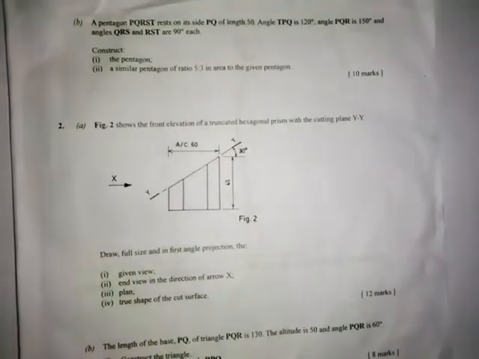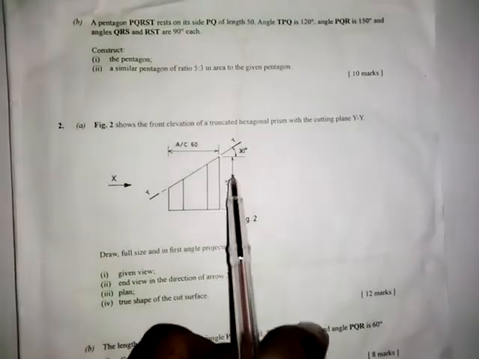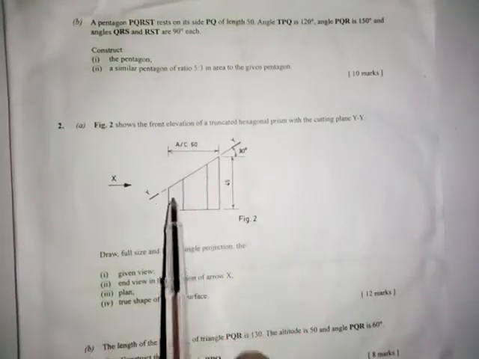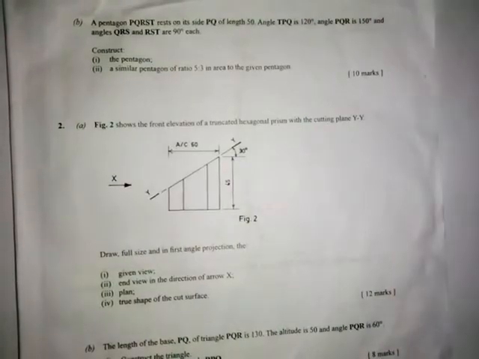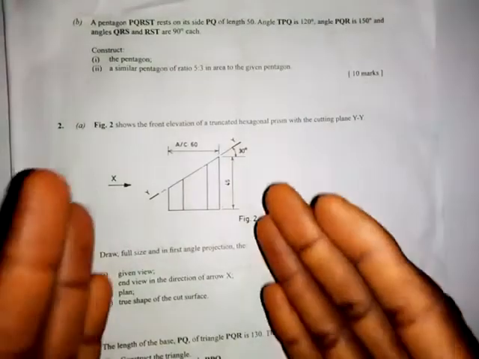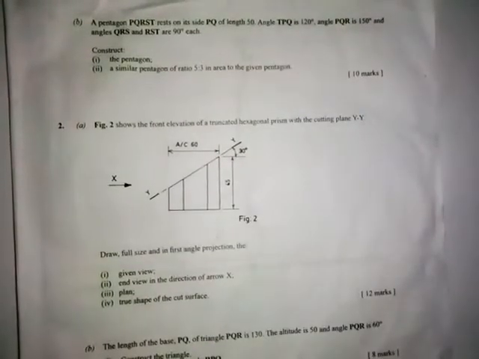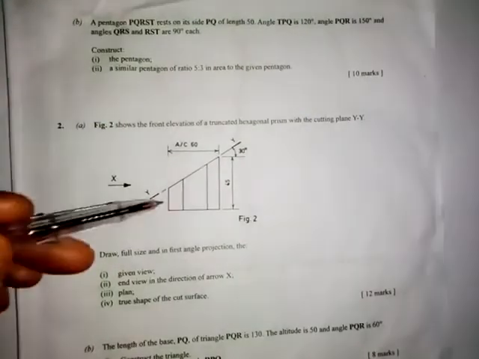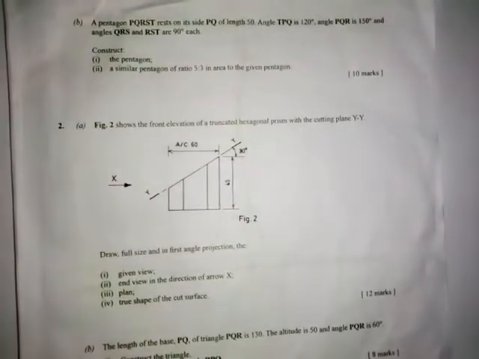Now, this is the front elevation of a hexagonal prism. So we have to produce the plan, and then we produce this front view. You cannot draw the front view without producing the plan. So you have to start with the plan, and that's what I'm going to show you now. Let's look at it.